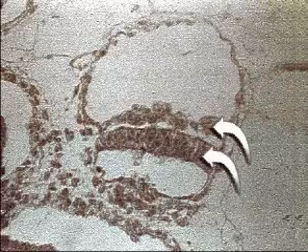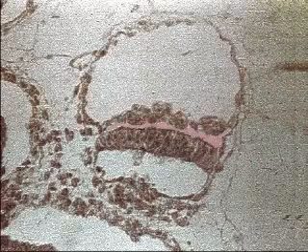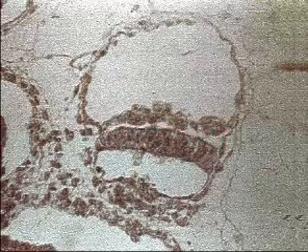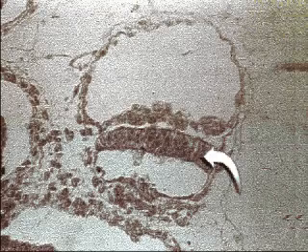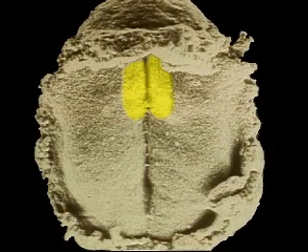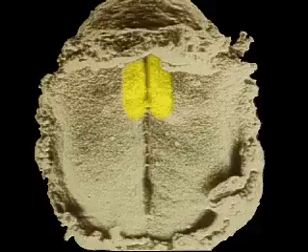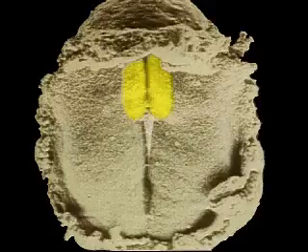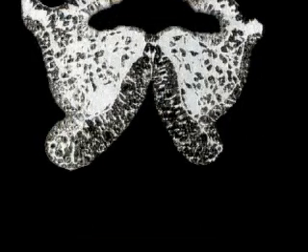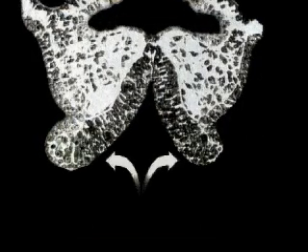By the middle of the 3rd week, a 3rd layer, mesoderm, appears between them. The brain and spinal cord develop from ectoderm. A central area thickens to form a plate of neuroectoderm called the neural plate. Within it appears a shallow groove, the neural groove. The groove is flanked by folds called neural folds.